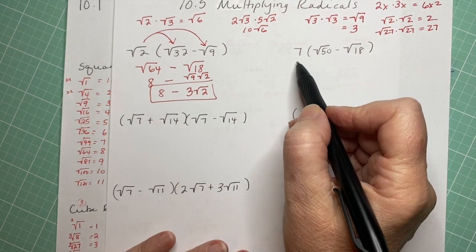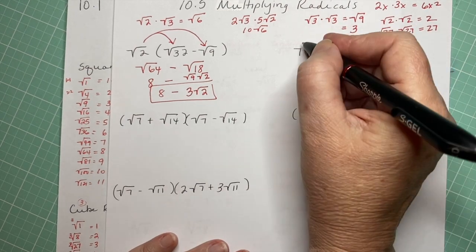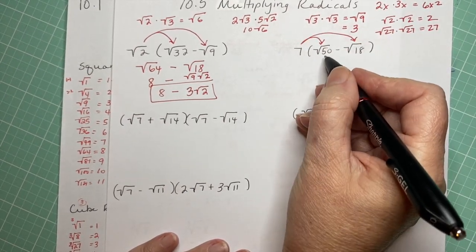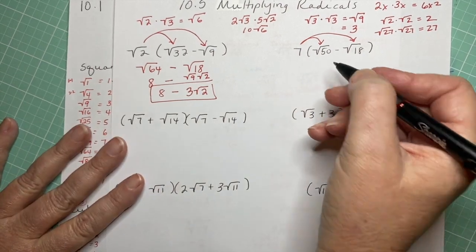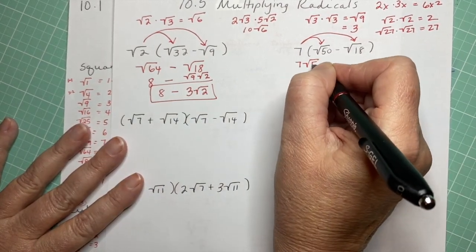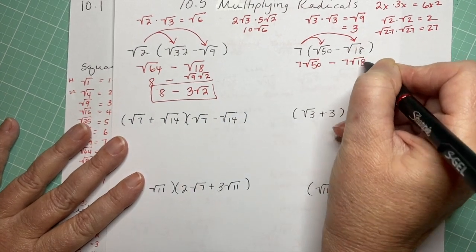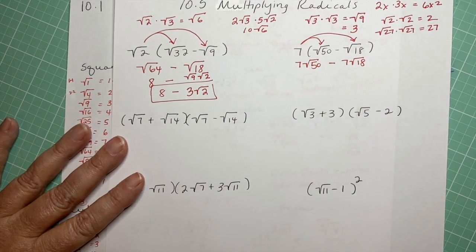This next one is a whole number outside the parentheses, so we're going to distribute that. But remember, you can't multiply a regular number times the square root. So 7 times the square root of 50 is just 7 square roots of 50 minus, and then 7 square roots of 18. We just distribute that regular 7.